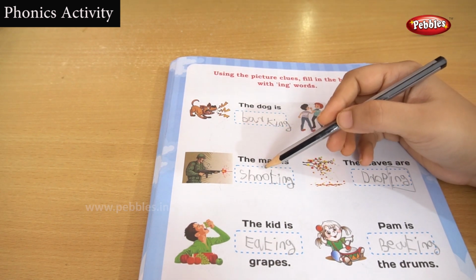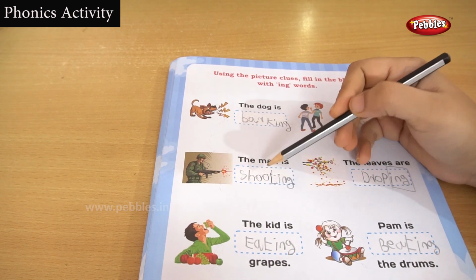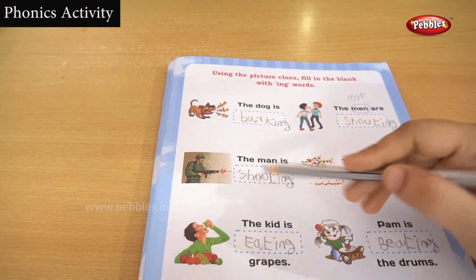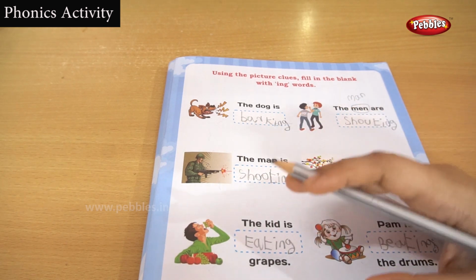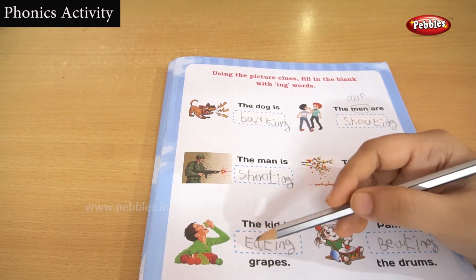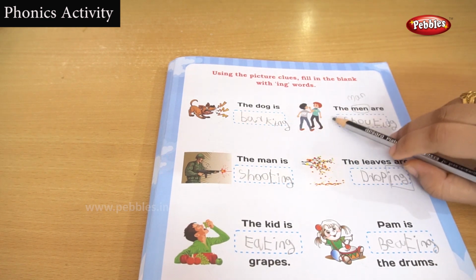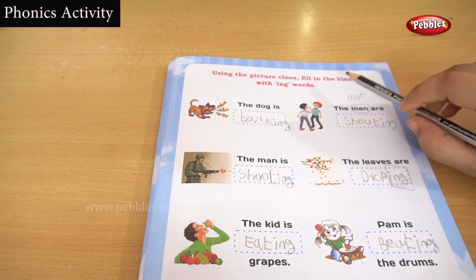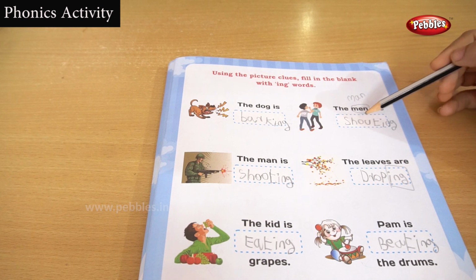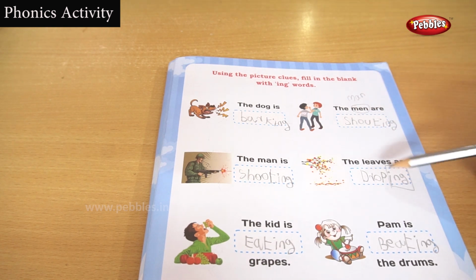The man is shooting. He is shooting someone or something. S-H-O-O-T-I-N-G, shooting. Okay, listen, in this picture the kid is eating grapes, isn't it? He is eating. The action is actually eat. If you add ing, then it will become eating. E-A-T-I-N-G, eating. See here in this picture, the two men are shouting. S-H-O-U-T-I-N-G, shouting.